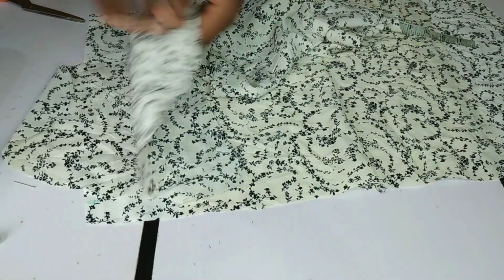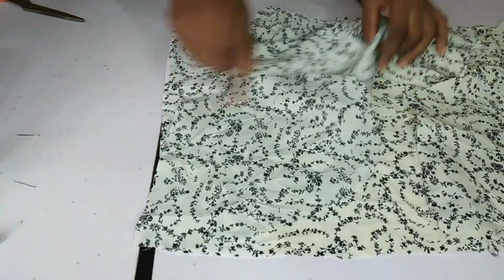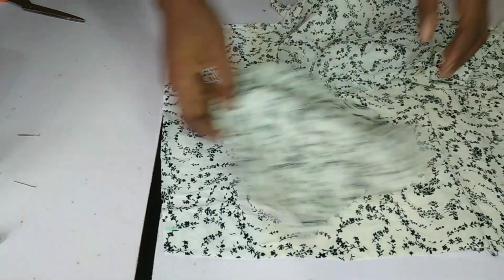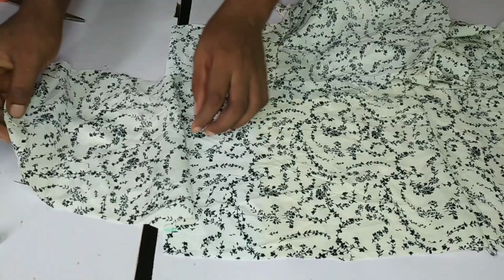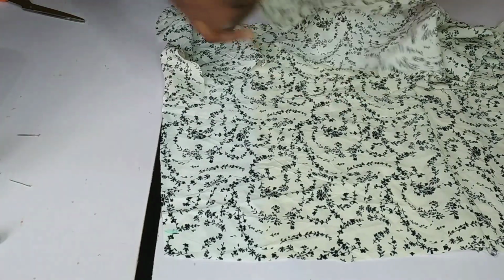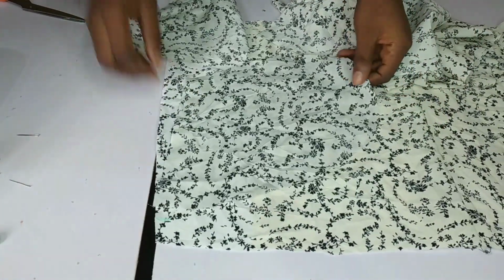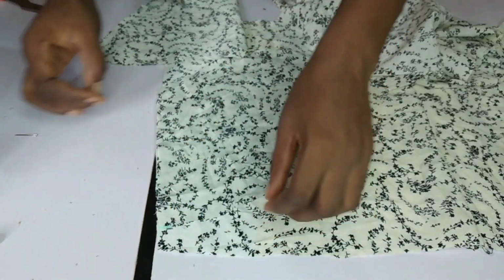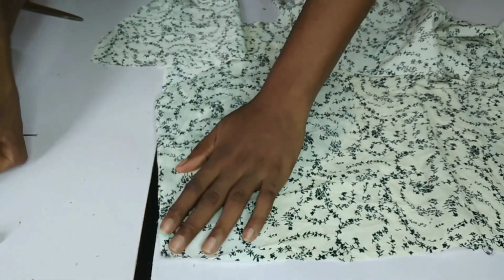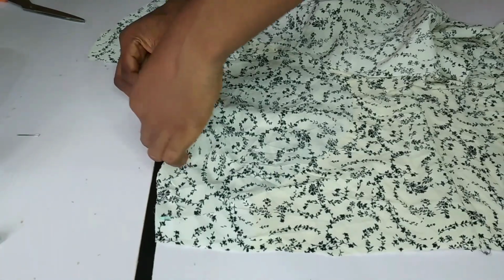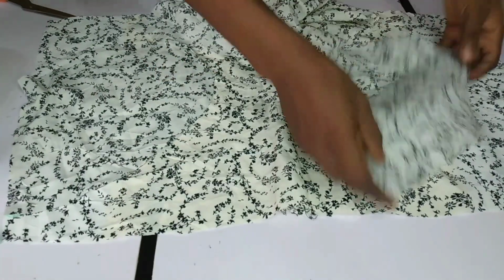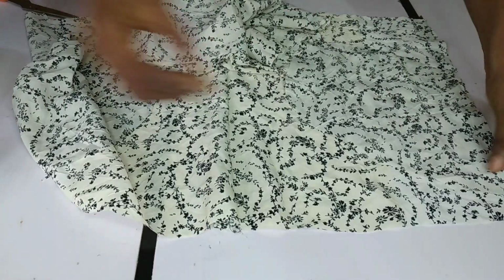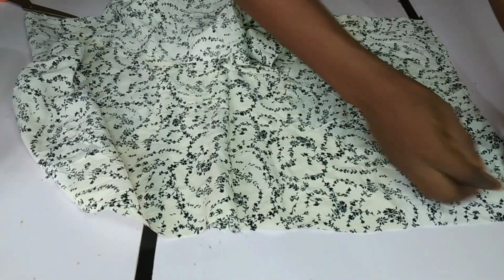What I'm going to do now is attach this pocket like this, making sure that this point that's supposed to be the down part is the down part. You're going to place it like this, right sides facing each other, from that 1 inch that you just marked. You're going to place it and pin it down. You're going to do the same thing for the other side. You're going to place the other side from the 1 inch that you came down with, place it there and pin it down.